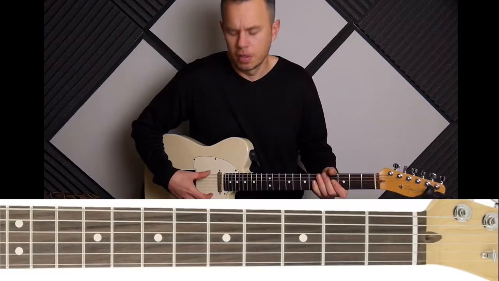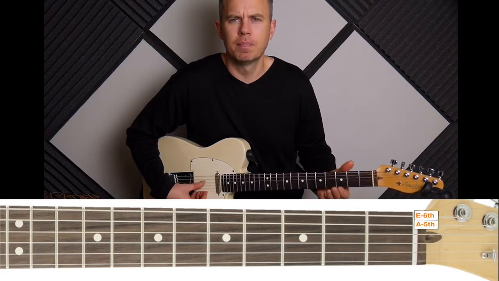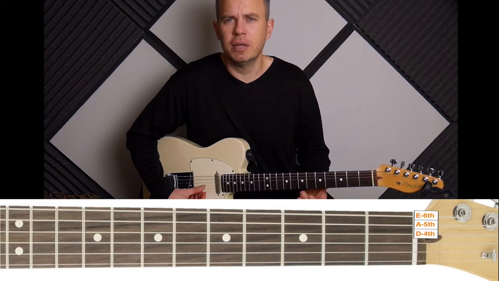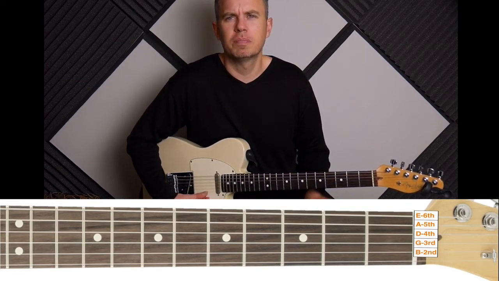So when we tune our guitar to standard tuning, E standard, we have the following notes. The low 6th string is the note E. The 5th string is A. The 4th string is D. The 3rd string is G. The 2nd string is B. And the 1st string is E again.